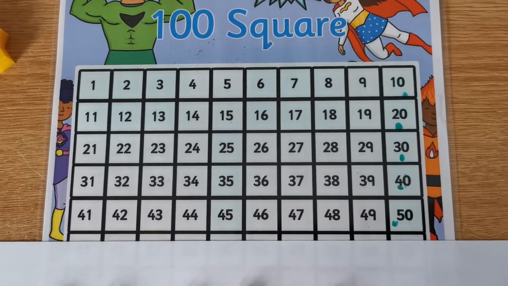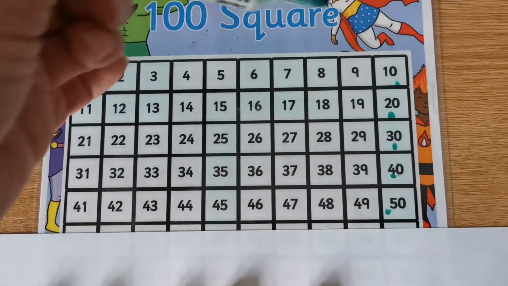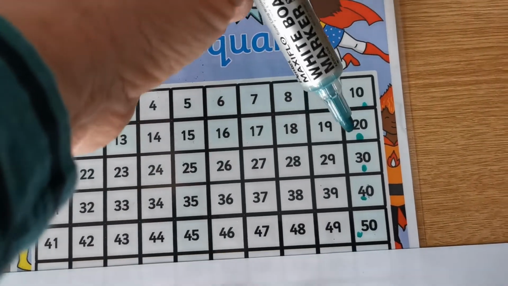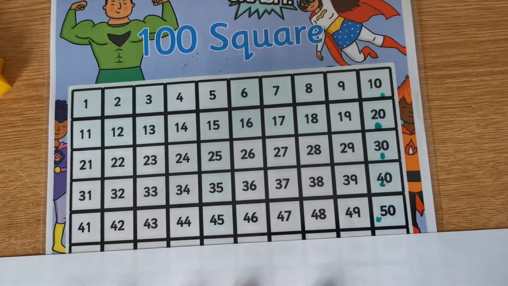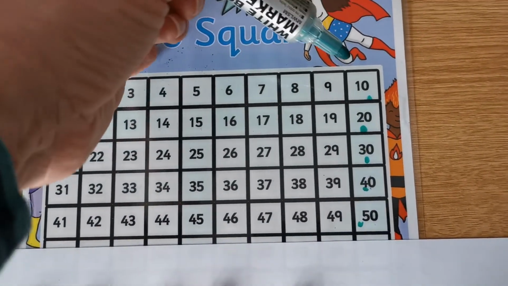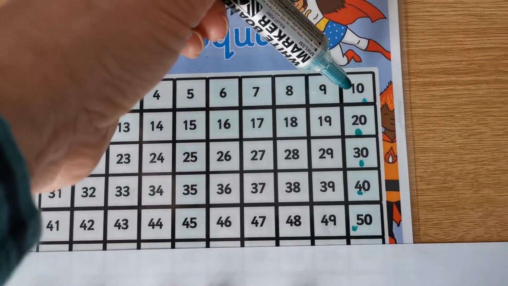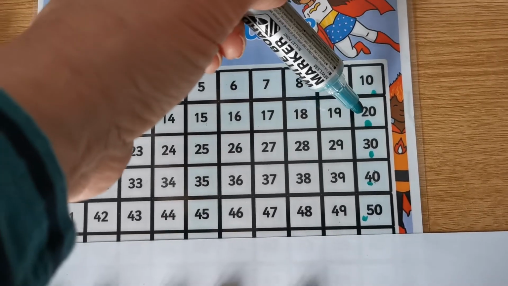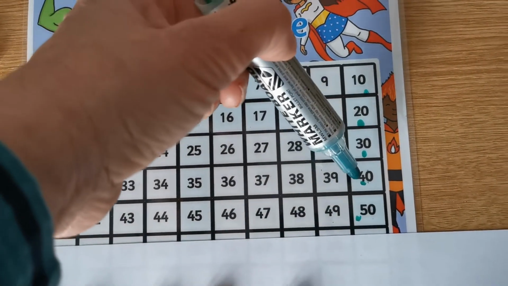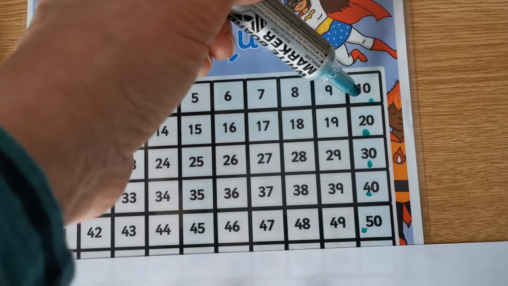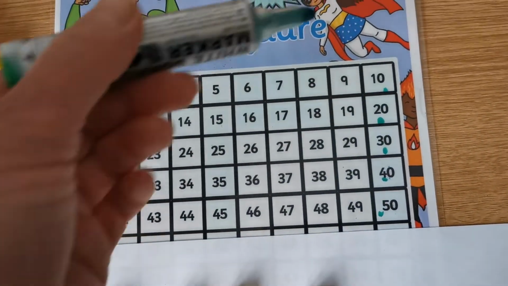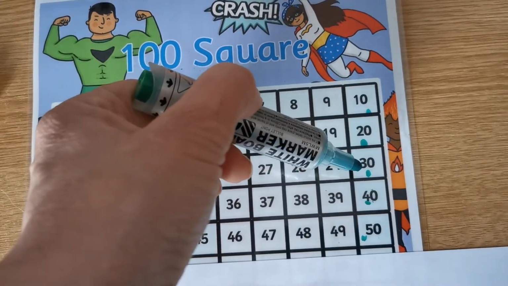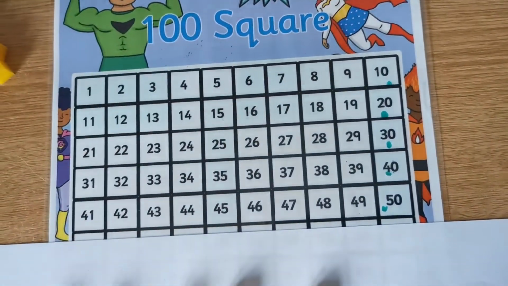Okay. Right, so did you spot that all of the multiples of 10 end in a 0? I hope so. And that the first digit, the tens digit, goes up 1 every time, 1 ten every time. So the numbers 1, 2, 3, 4, 5 mean 1 ten, 2 tens, 3 tens, 4 tens, 5 tens.